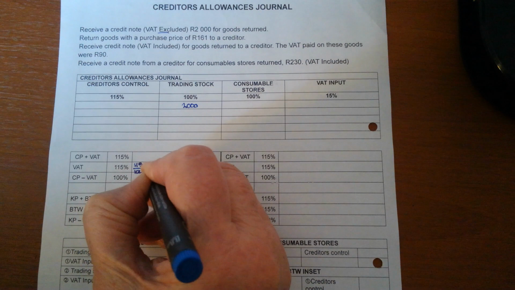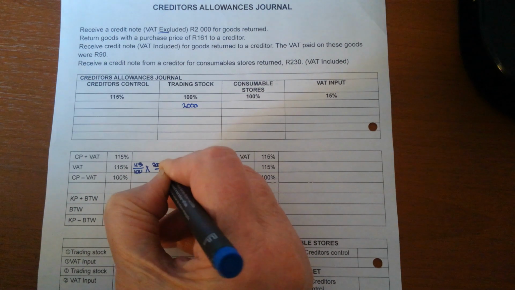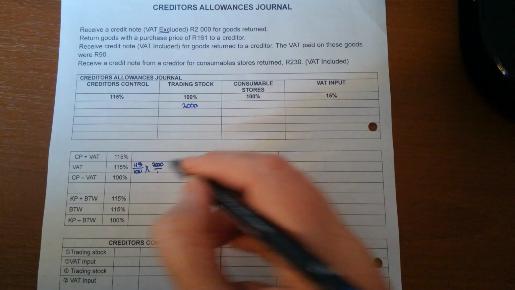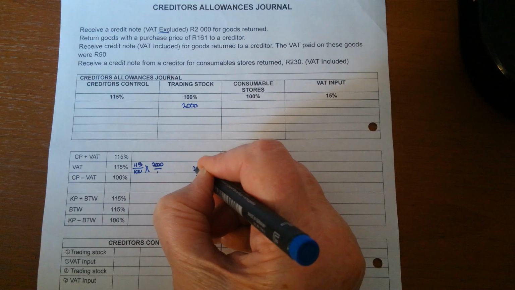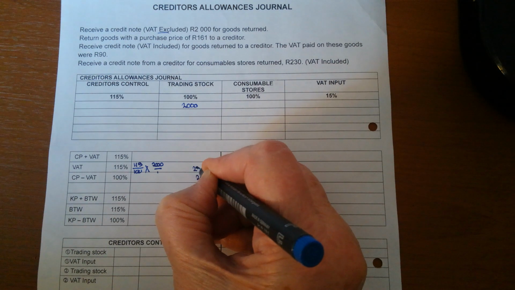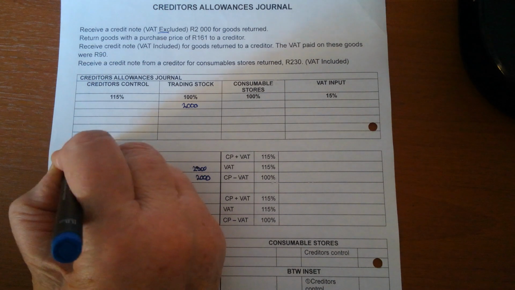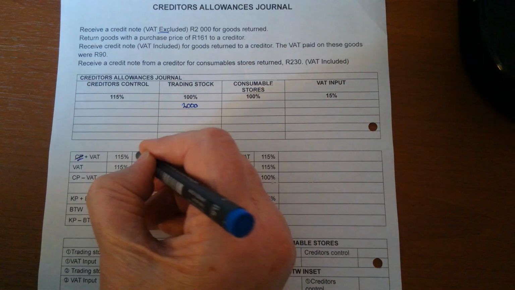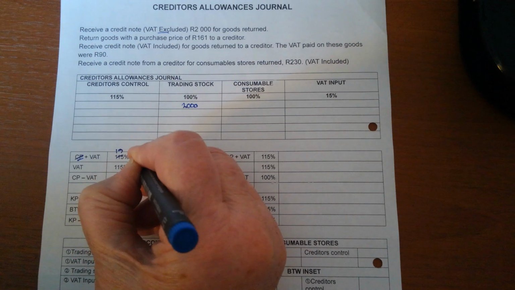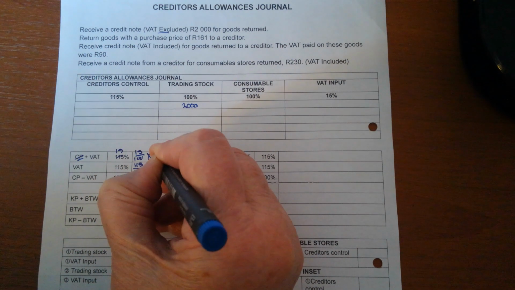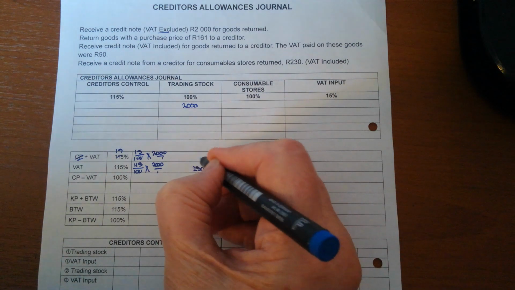If I want to know the creditors control amount, the percentage that I want divided by the one that we know times 2,000 will give me 2,300. If I want to calculate the VAT, I will say 15 over 100 times 2,000, and that will give me 300 rand.